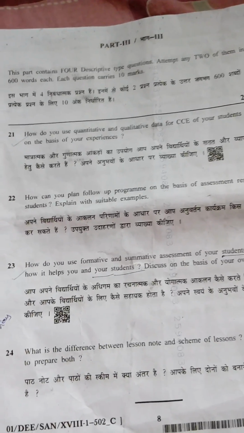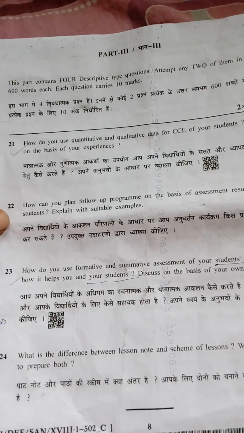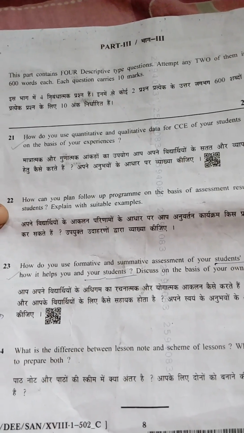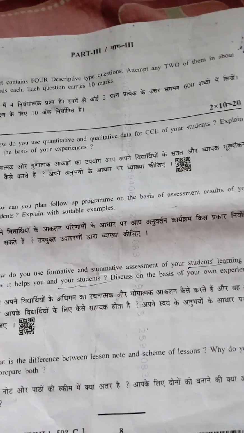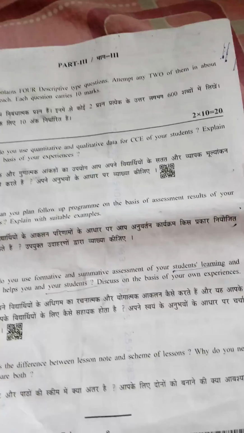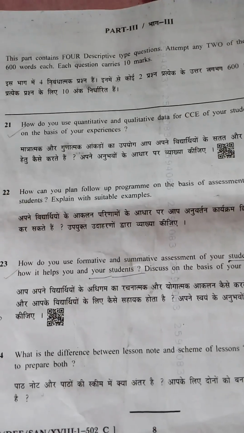These are 10 marks questions. 4 are given, only 2 we have to answer in 600 words. 21. How do you use qualitative and quantitative data for CCE? CCE means continuous comprehensive evaluation of your students. Explain on the basis of your experiences.